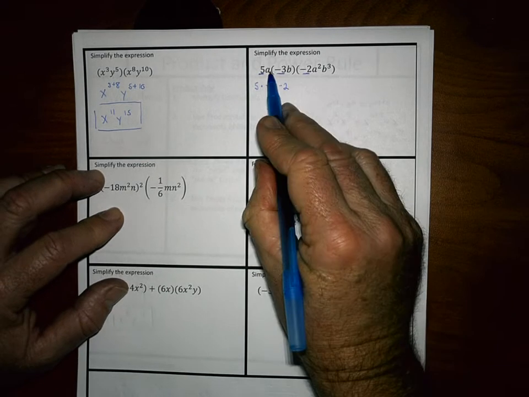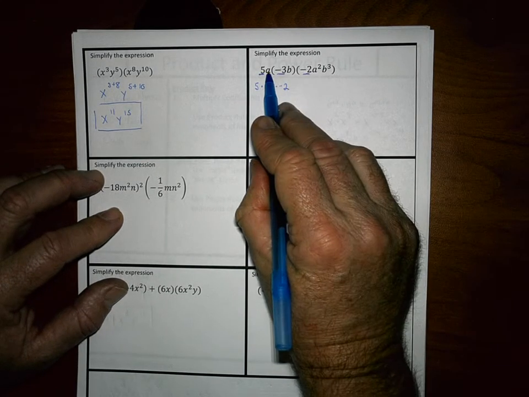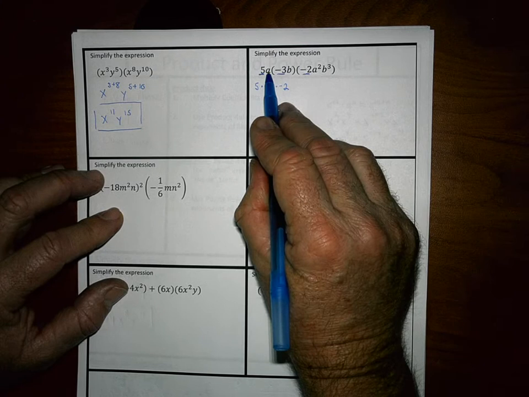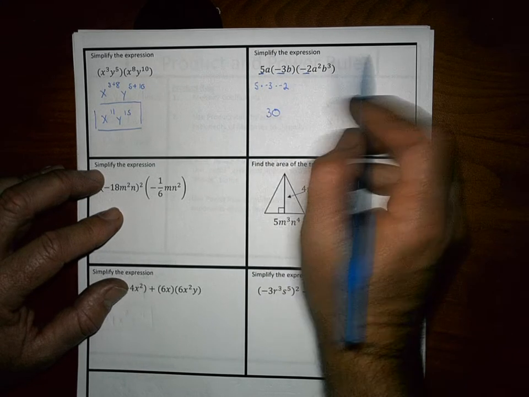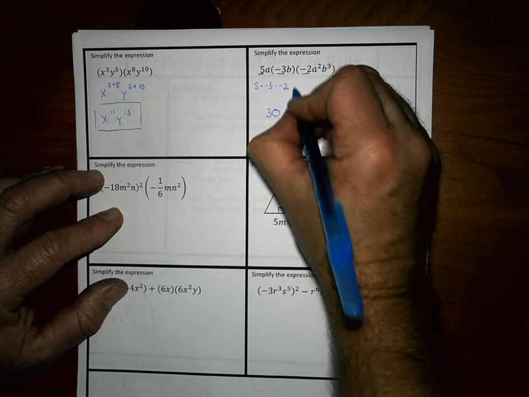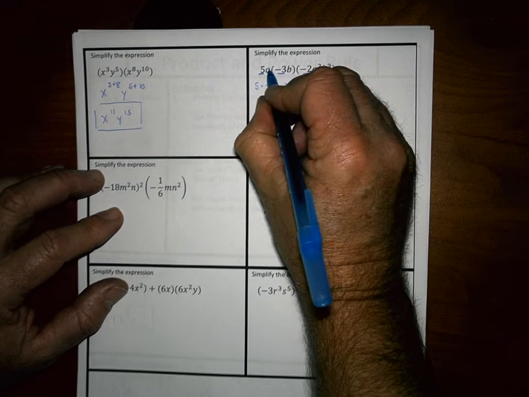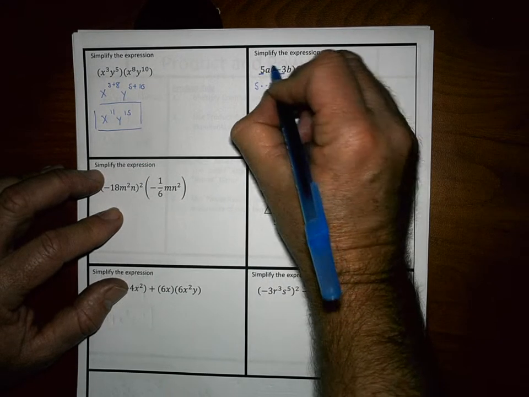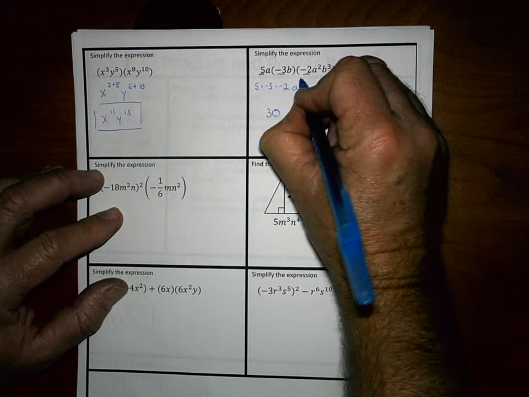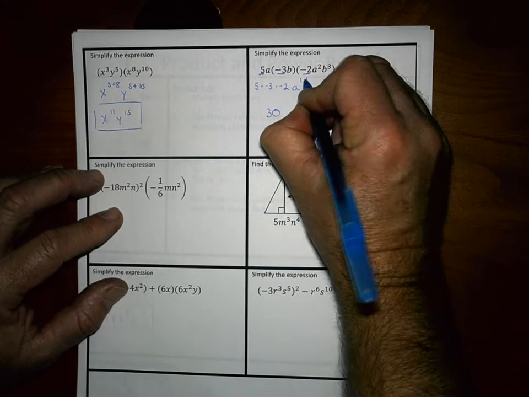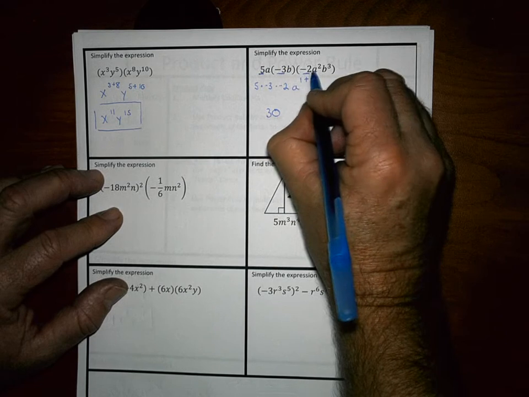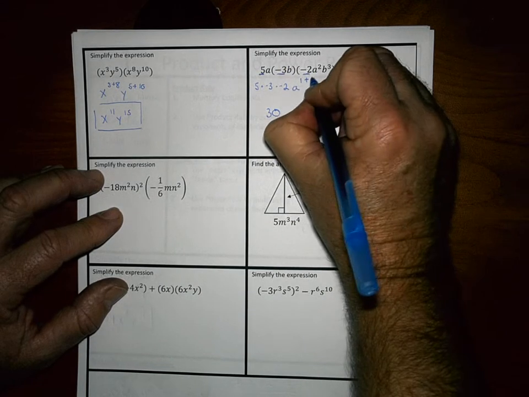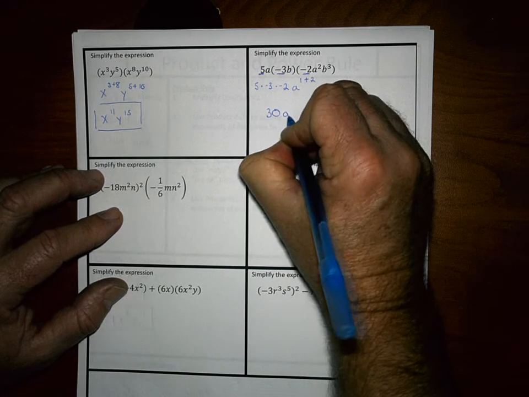Okay, and then I'm going to add the exponents of the same bases. So I have bases of a and b. I'm going to work in alphabetical order, so I'm going to start with the a's. That a has an exponent of 1. Whenever there's no exponent showing, that means it has an exponent of 1. I'm going to add it to, there's no a's there, so I'm going to skip that, but that a has an exponent of 2. So I get a to the third power.